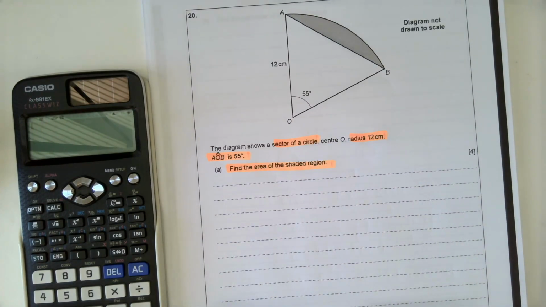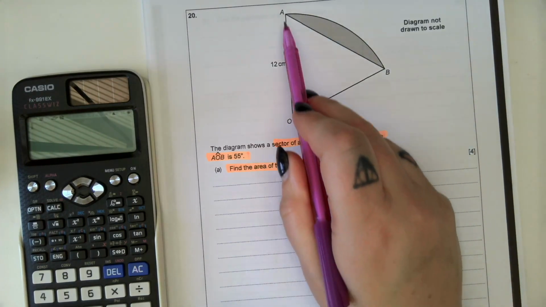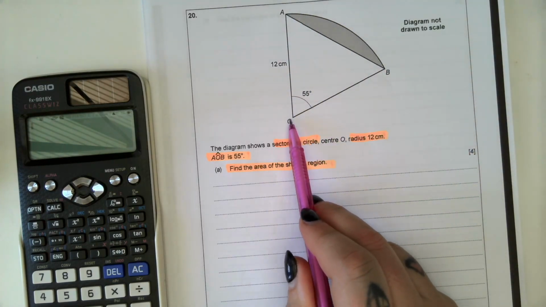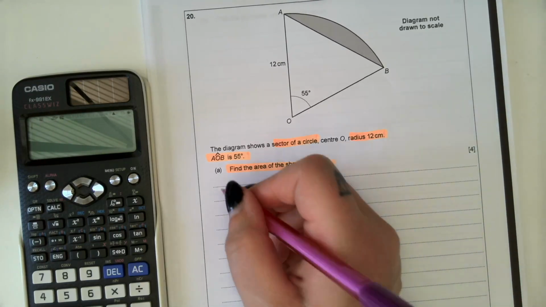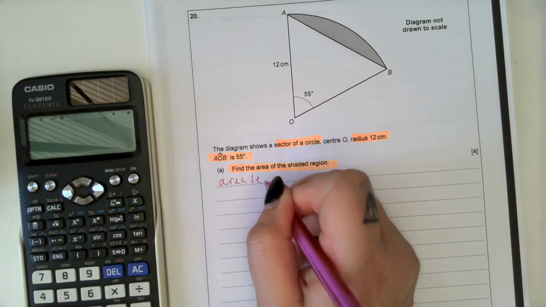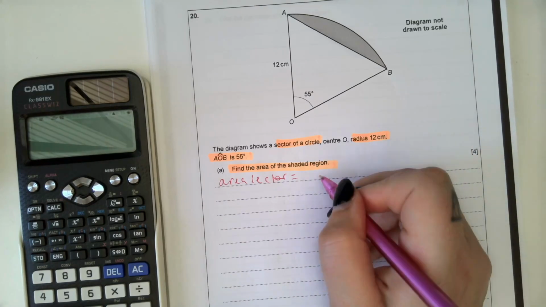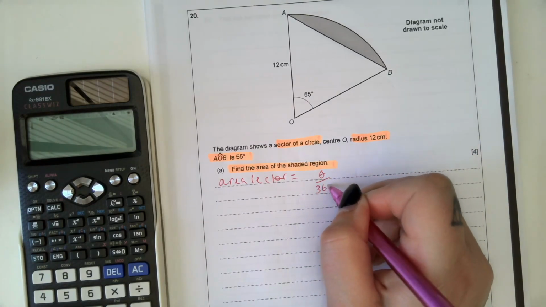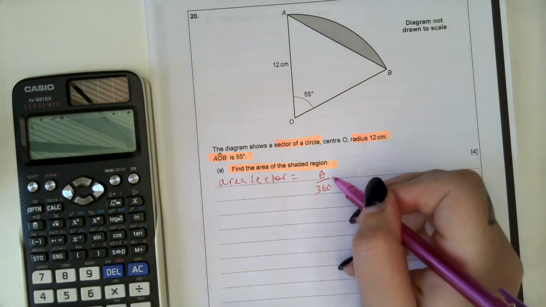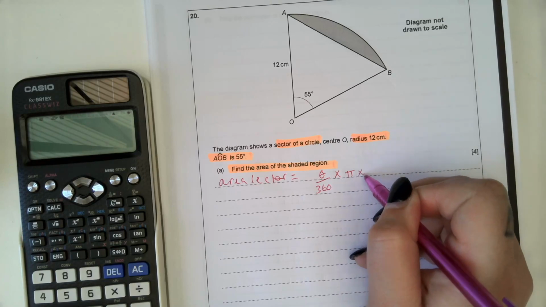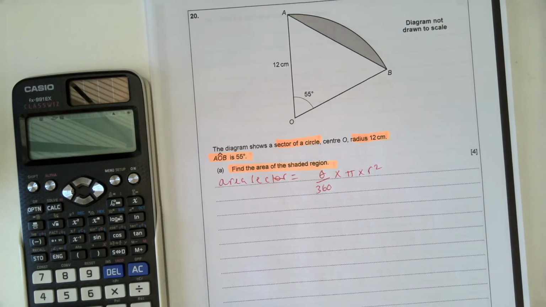Okay, so to find the area of the shaded region, we need the area of the full sector, and then we need to take away the area of this triangle here. So let's do the area of the sector to start off with. So we do the angle we're given, theta over 360, because a sector is a part of a circle and there are 360 degrees in a circle, and then we multiply that by the formula for the area of a circle.